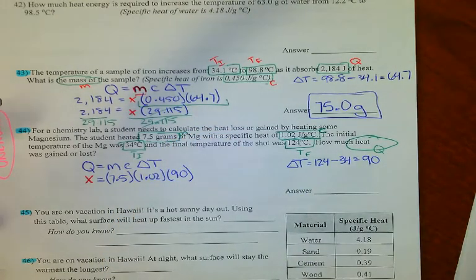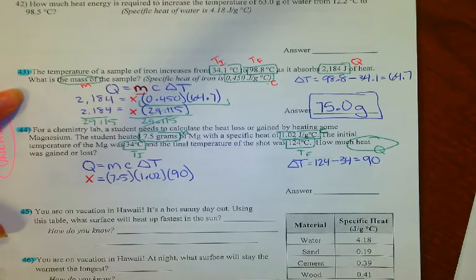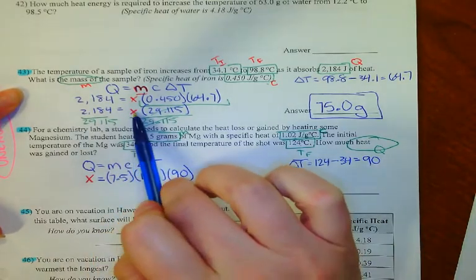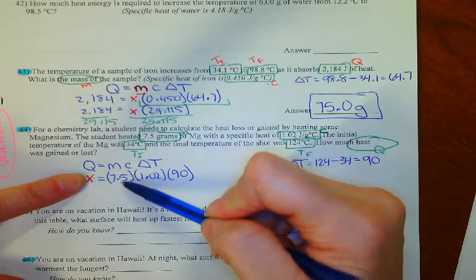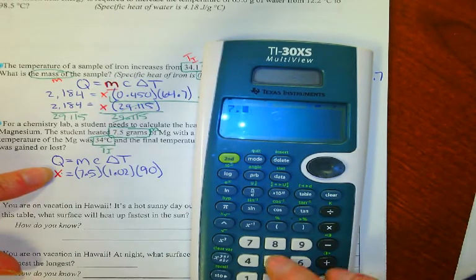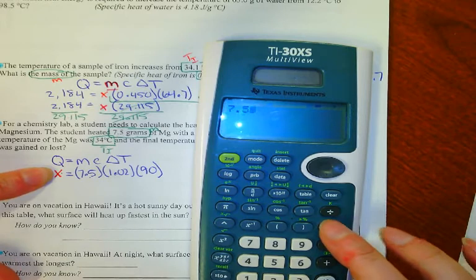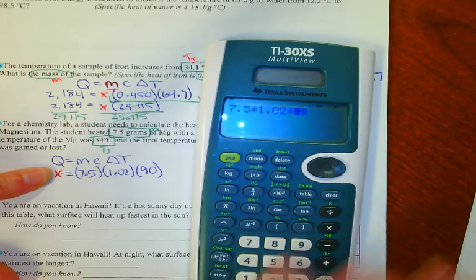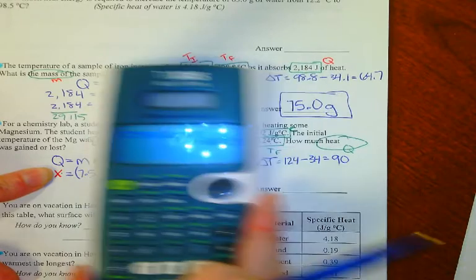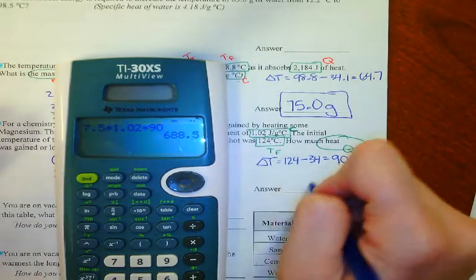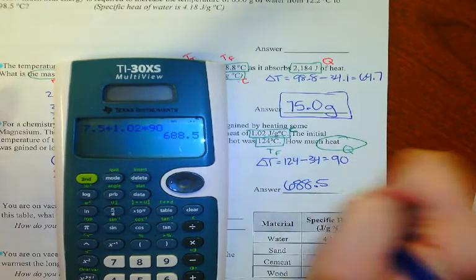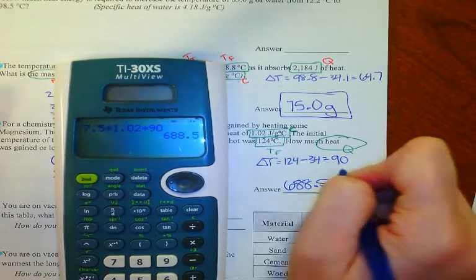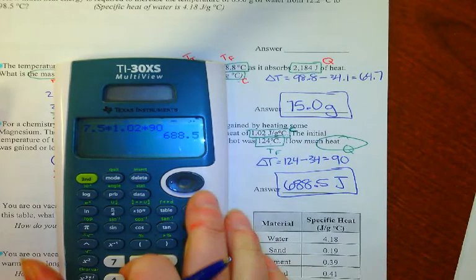Okay. Now, unlike 43, there's no algebra to do. Here my x wasn't alone, so I had to do some crazy algebra. Here my x is alone, so I just do the math. This times this times this. Sweet. So this is the easier problem for sure. 7.5 times 1.02 times 90 equals 688.5. We would round that for significant figures, but we don't have to worry about that. And heat gained or lost is in the unit joules. And that's positive.